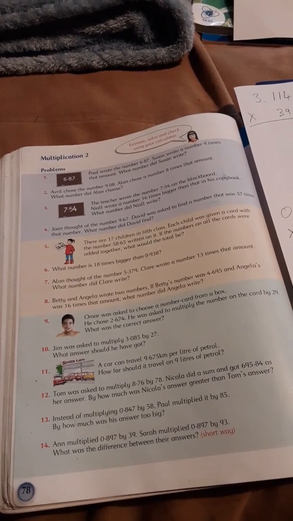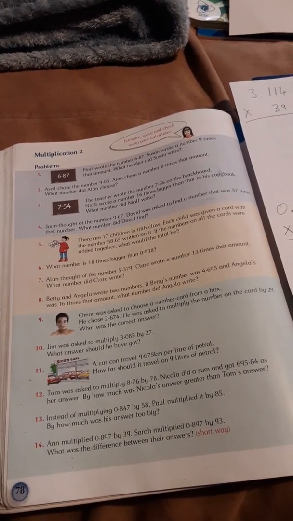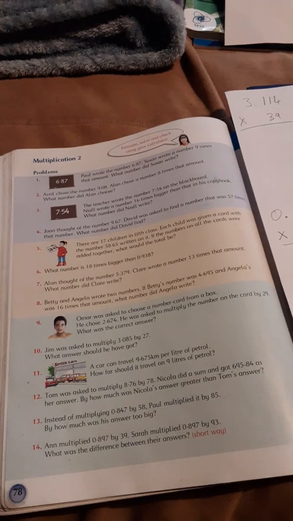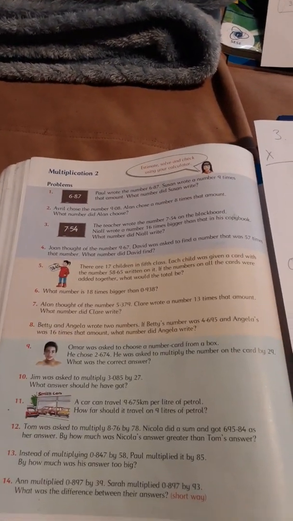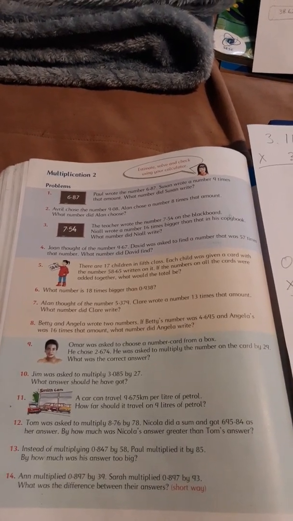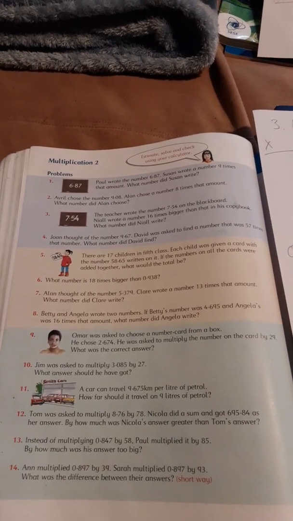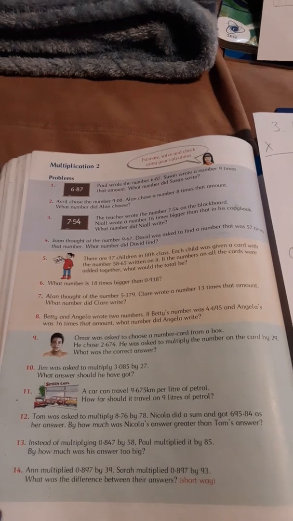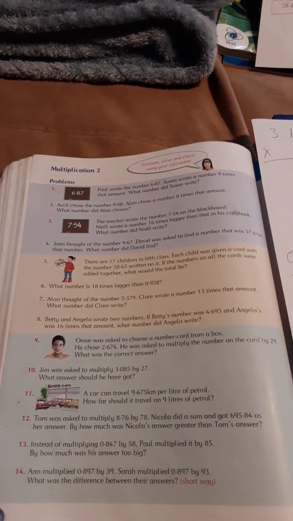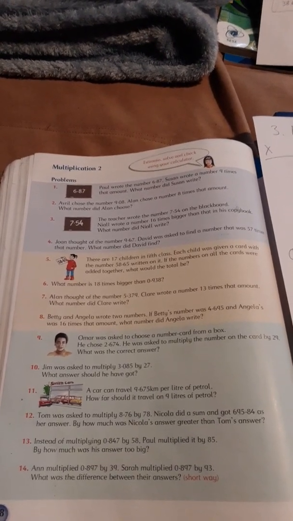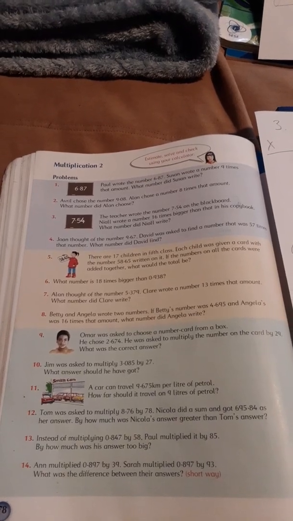Now it's important to remember as well that as this is a multiplication chapter, it's quite likely that there will be a multiplication problem in it. So we're going to take a look at number 9 for an example. It says Omer was asked to choose a number card from a box. He chose 2.674. He was asked to multiply the number on the card by 29. What was the correct answer? Now in this case they've actually told you what to do to get the correct answer. It's a multiplication involving decimals.